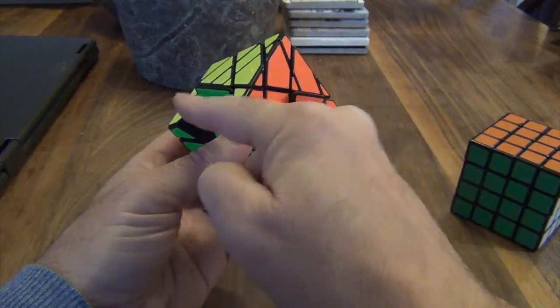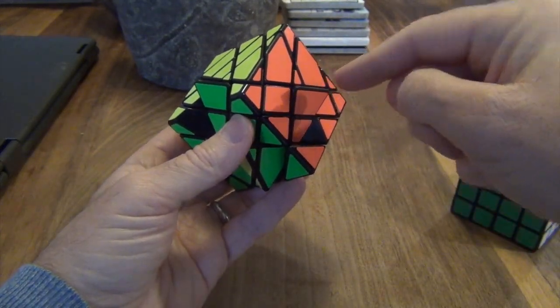you do this algorithm. You start off with a middle slice, middle UI.